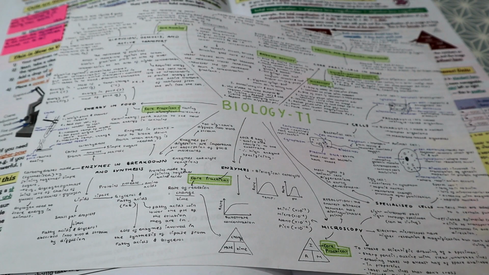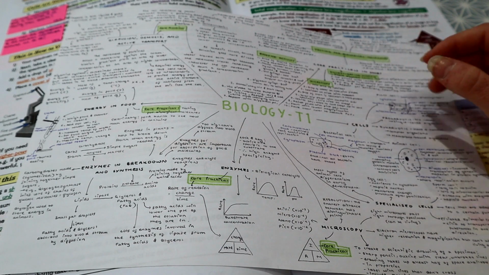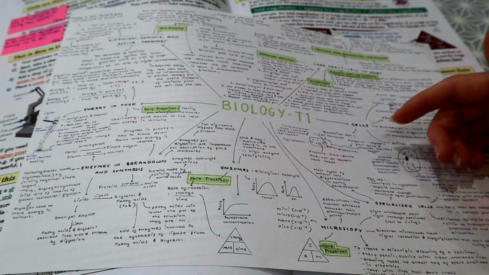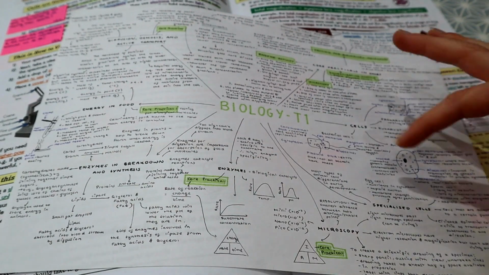Obviously you can see that my mind map isn't really colourful. I haven't used a bunch of different colours. I've just used the green highlighter, and that's my main source of colour. If you're someone that needs a lot more colour, then go for it. Maybe you do each subheading as a different colour and then highlight the keywords.